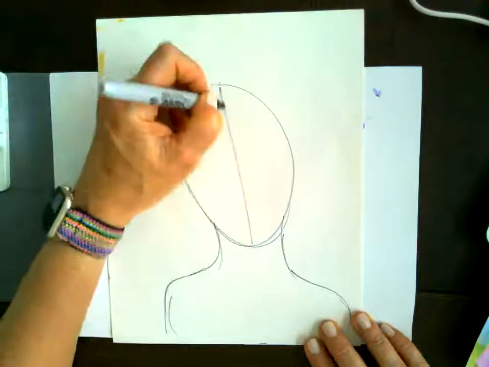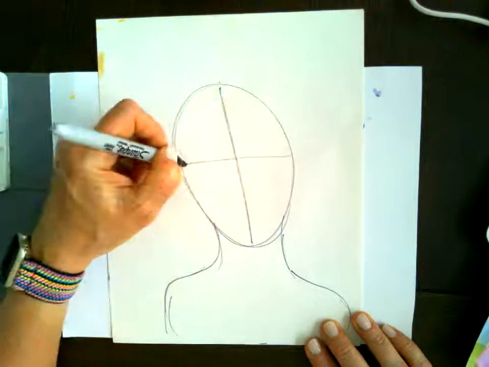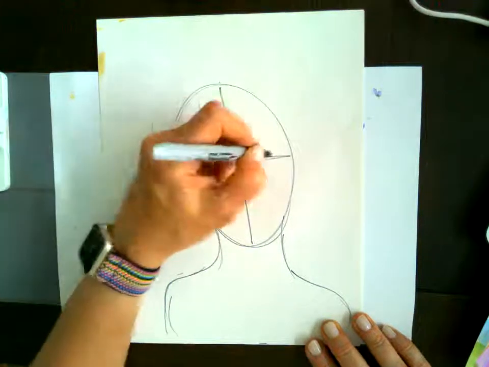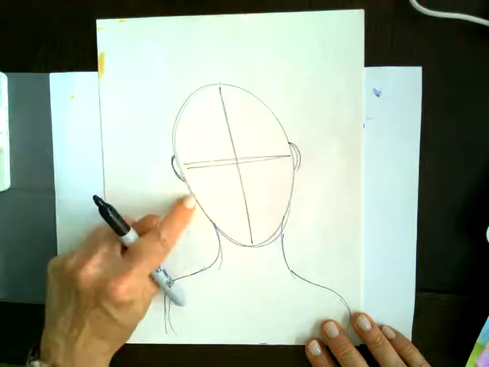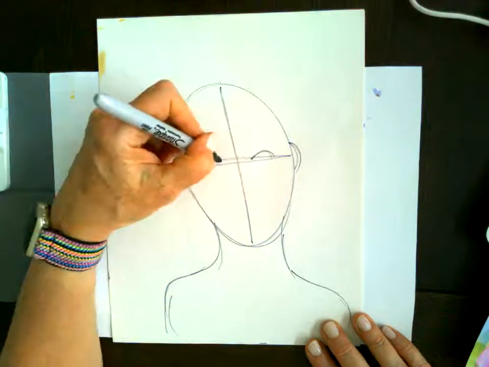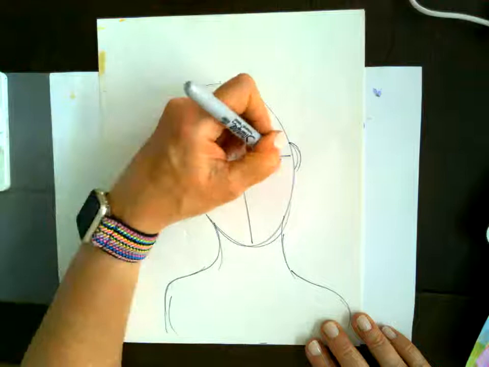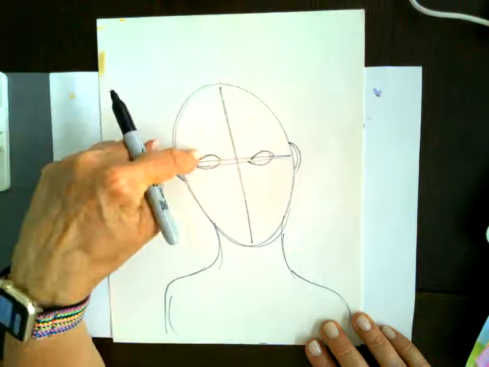If you think about symmetry, a face is symmetrical. And if you draw this line here, that tells you where the ears go, right? They go around that line in the center. This is where the eyes go. It helps you with proportions.